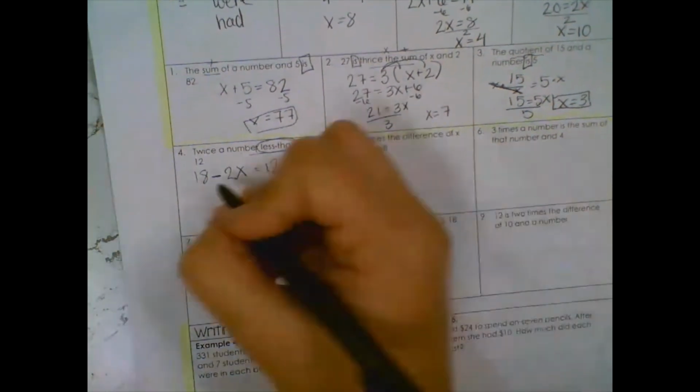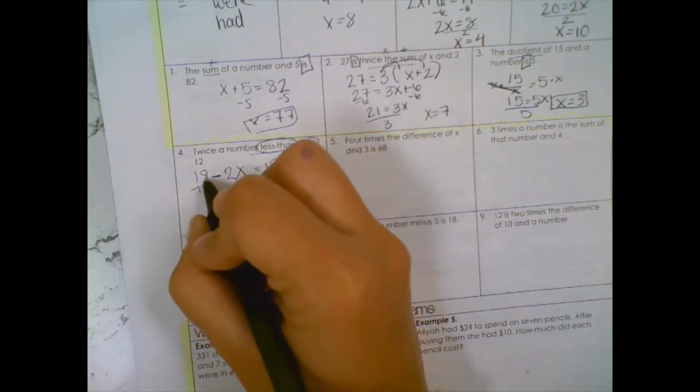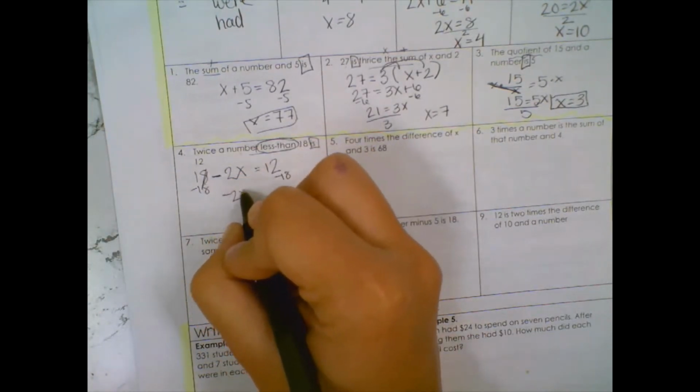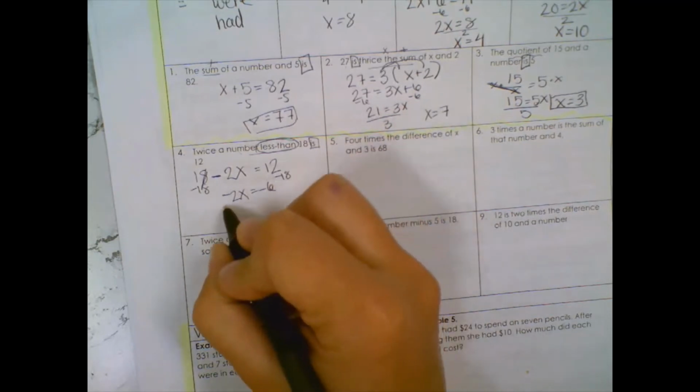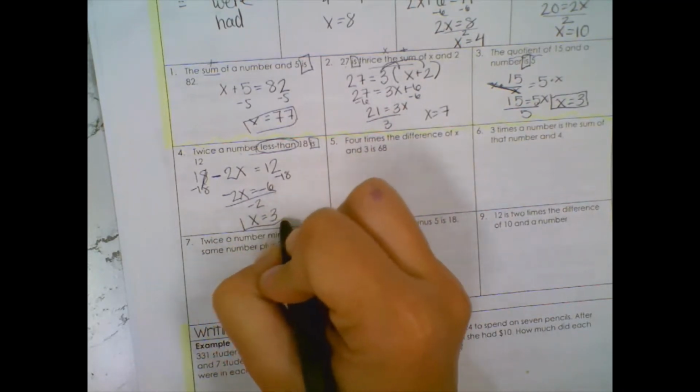So now I'm going to solve. So I'm going to subtract 18 from both sides. I get negative 2x equals negative 6. Divide by negative 2, x equals positive 3.